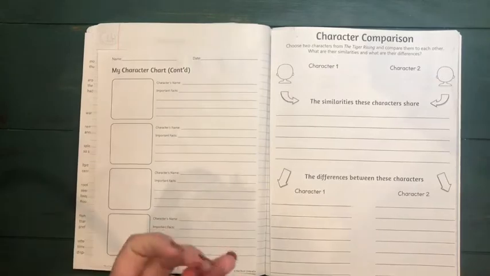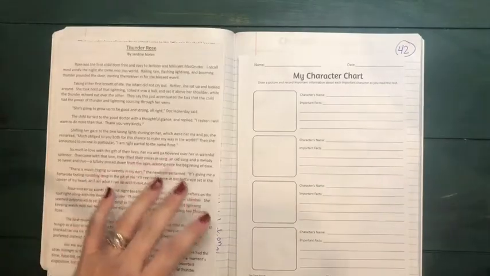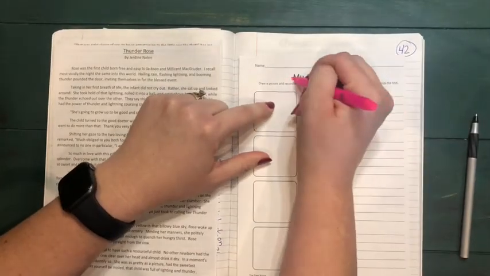All right. So we're going to go ahead and jump back to the first page of today's lesson, and I'm going to use my highlighter to highlight the title, so what we're focusing on creating today.